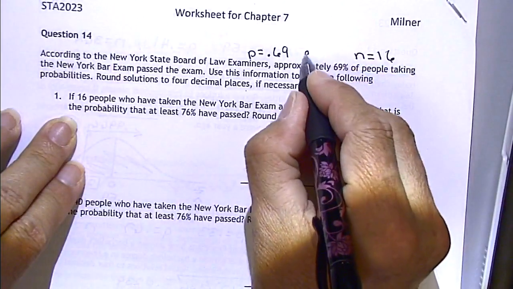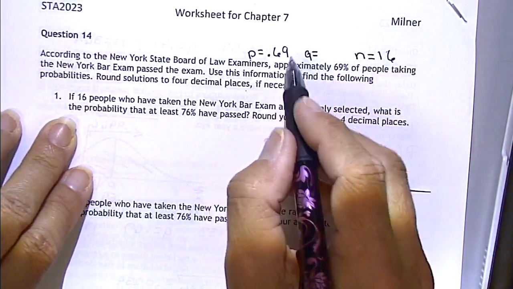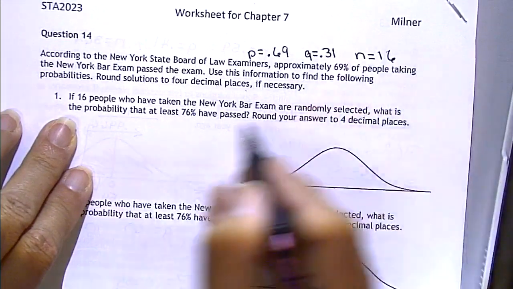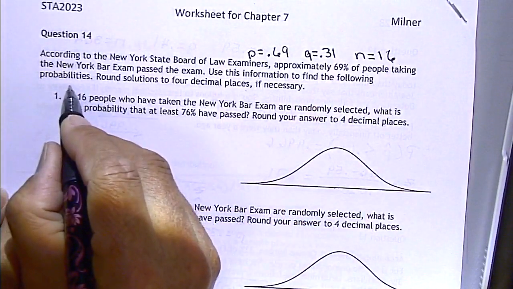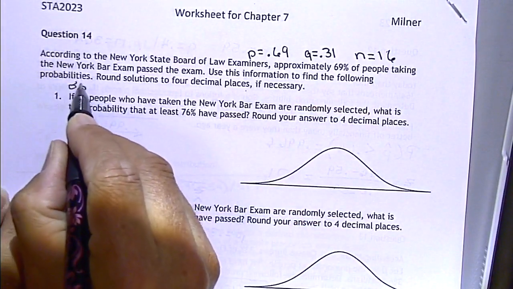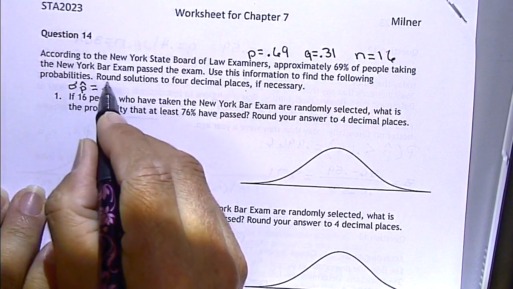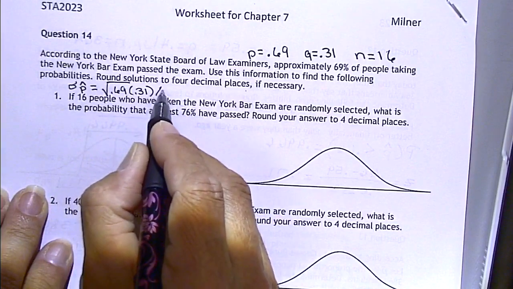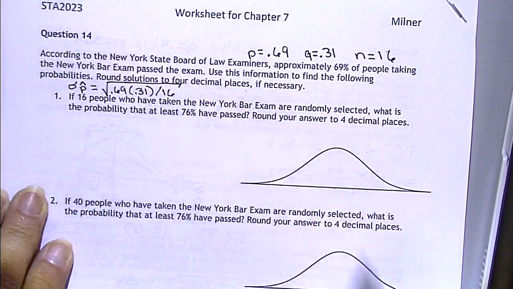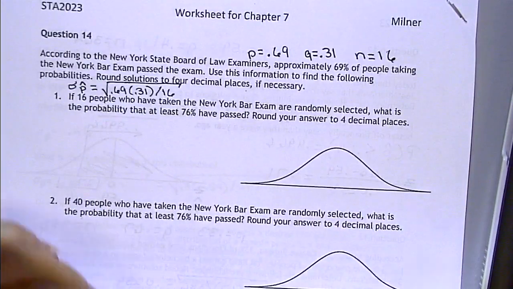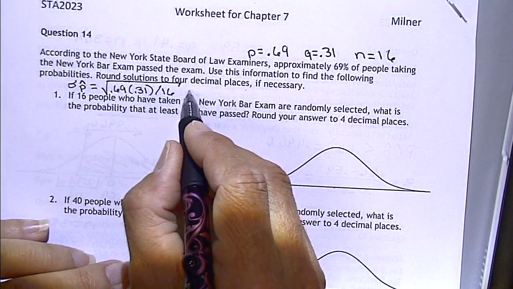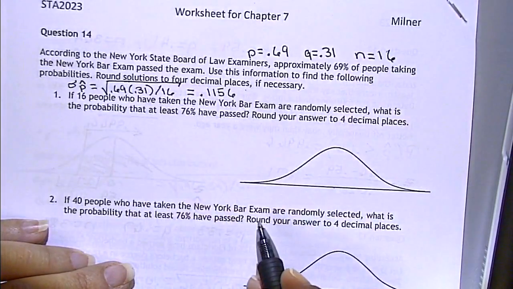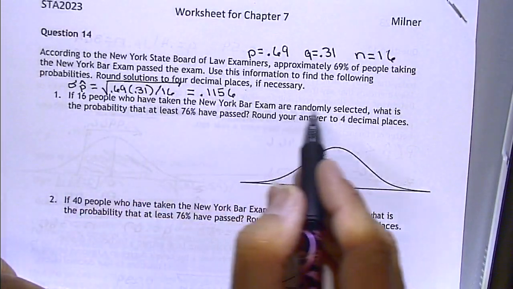I need Q so that I can calculate my standard deviation. If P is 0.61, Q is 0.31. And then I can go over here and say the standard deviation of the sample proportion is the square root of 0.69 times 0.31 divided by that sample size of 16. It's such a small sample size for a proportion problem, it's just weird. But anyway, it comes out to be 0.1156.